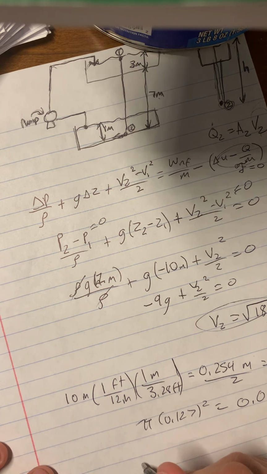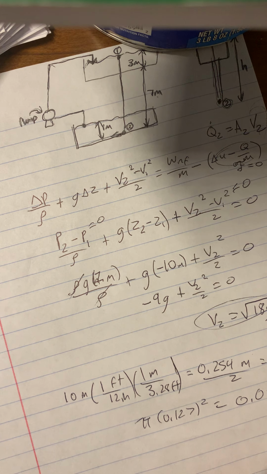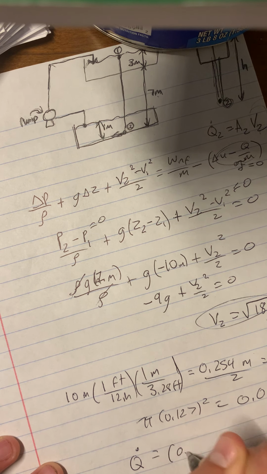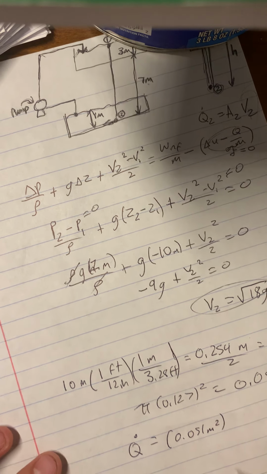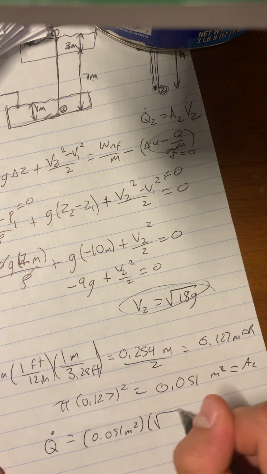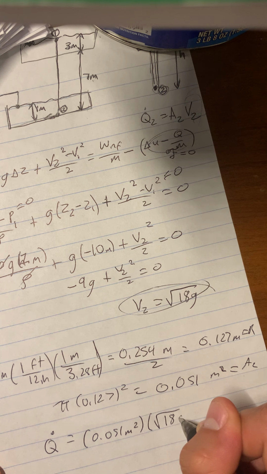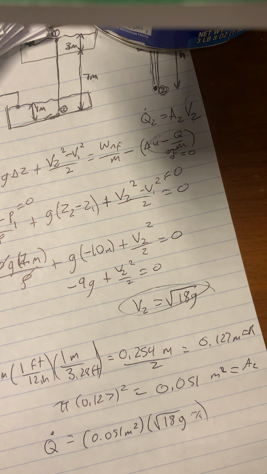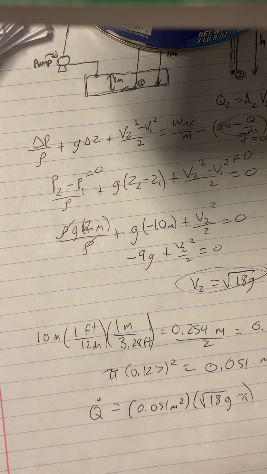So let's go ahead and plug that in. Our volumetric flow rate here is going to be equal to our 0.051 meters squared times our square root of 18 g meters per second. Okay, cool, so we have our volumetric flow rate. Our next step is going to be to find that non-flow work per mass in order to plug all this into the power equation to find the amount of power.